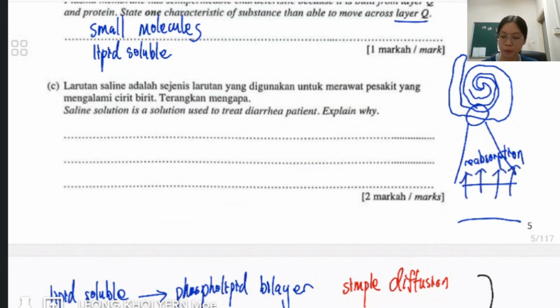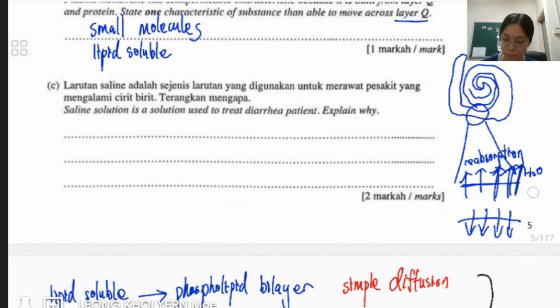If you reabsorb too much water, or maybe your feces stay in your large intestine for too long, they will continue to reabsorb water. So the water from the stool will be reabsorbed into the blood vessel, and your stool will eventually become very hard, not soft. But what about a diarrhea patient?